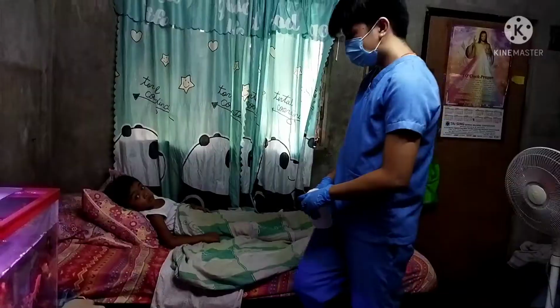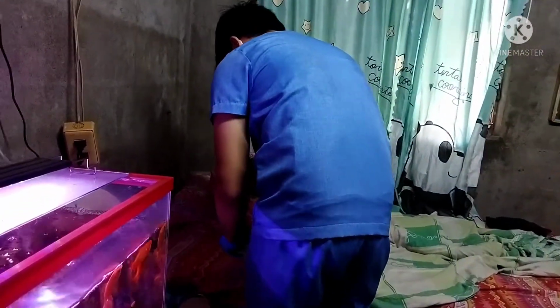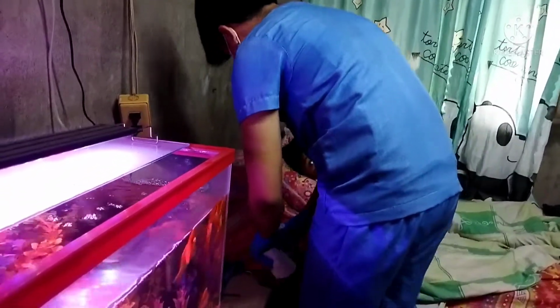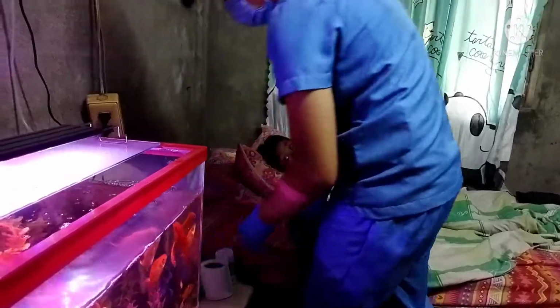Side rails assist the patients in repositioning. Sir, prepare ko lang po dito sa gilid po yung toilet paper tsaka po yung bell, no? Para po pag may kailangan po, tawagin niyo po ako. May tanong po ba kayo, sir? Wala na po.